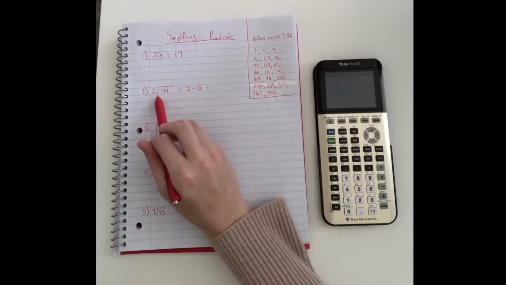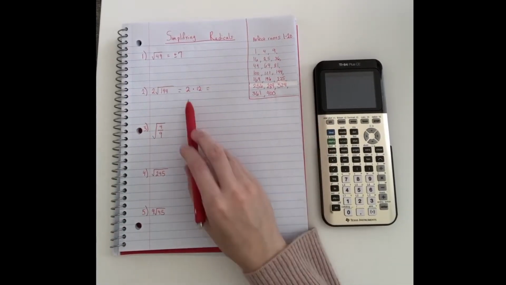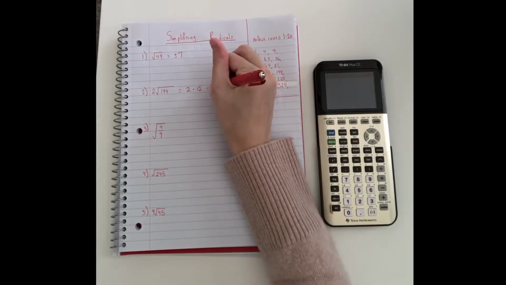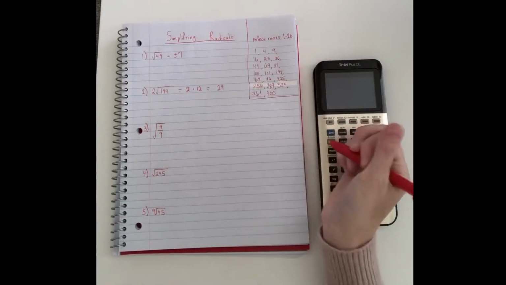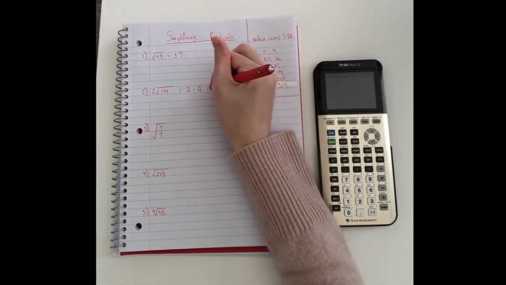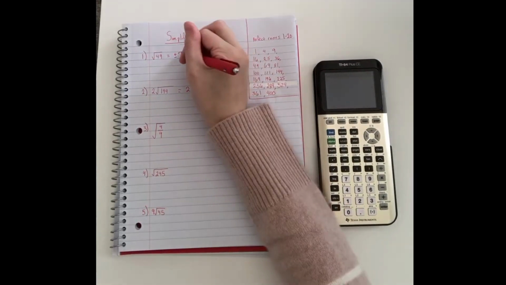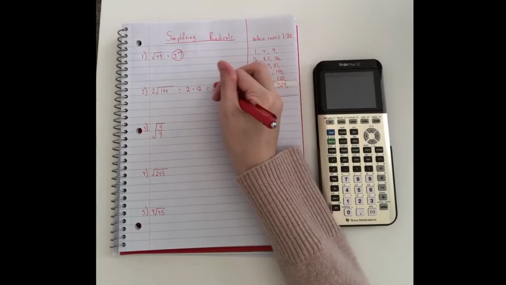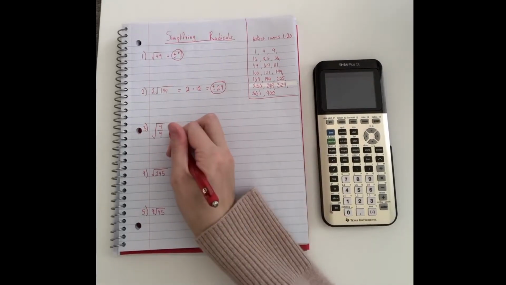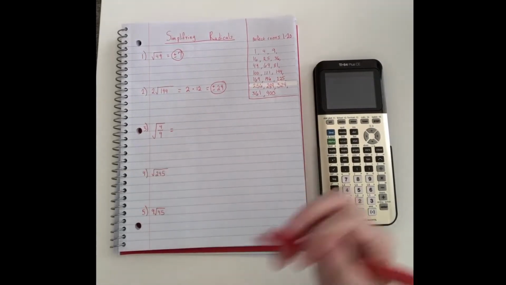Okay, and keep in mind this little sign is what the radical is. So 2 times 12 gives you 24. And once again, because it was a square root, it's going to be a positive or a negative 24. So that's the answer. Okay, so example number 3, it looks a little tricky.